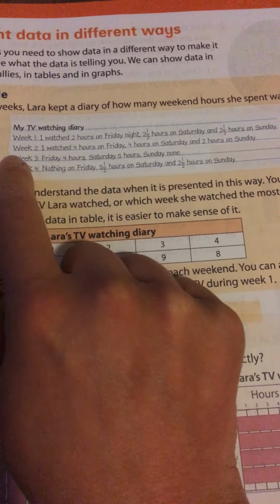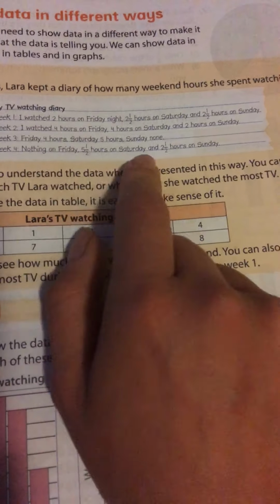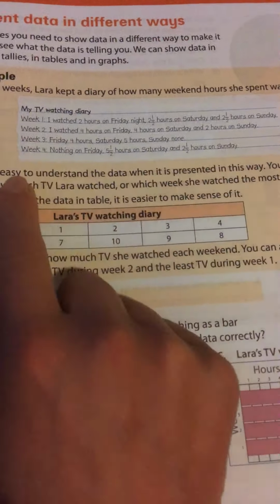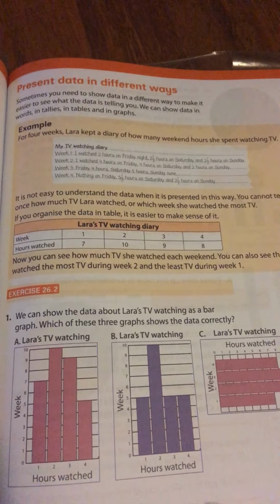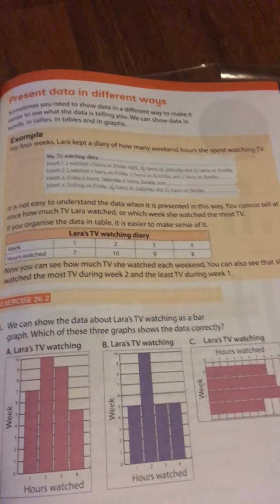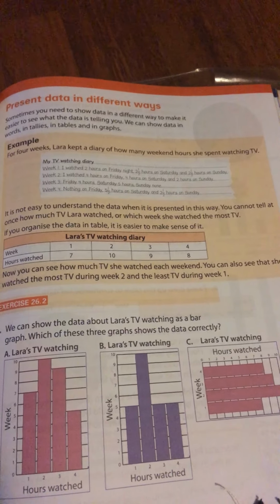So in week 1, week 2, week 3, week 4, this is what this person has done in the past few weeks. It's not always easy to understand data this way. Like I said before, if I would ask 100 children what flavor ice cream they like and write down child number 1, child number 2, and write down the flavor ice cream, or even in a group ask them by putting their hands up.